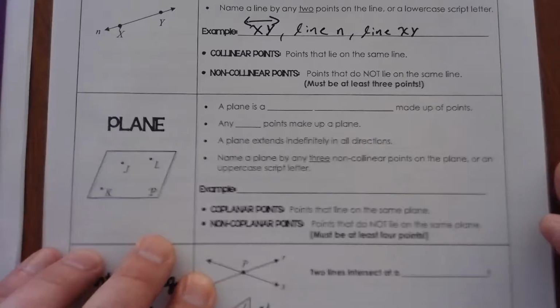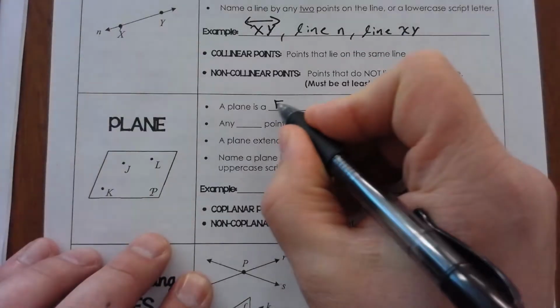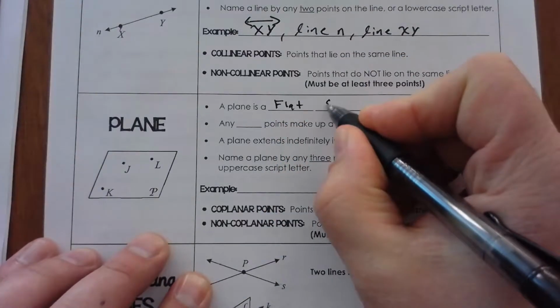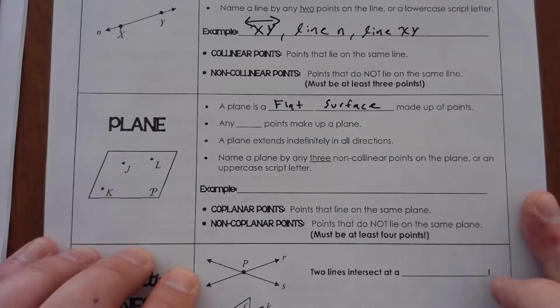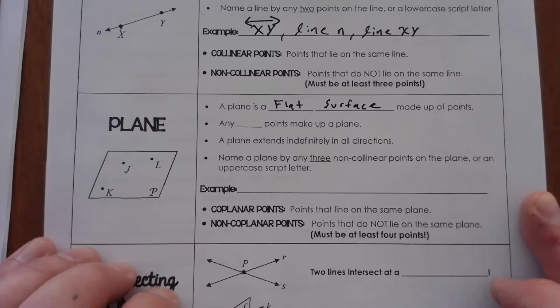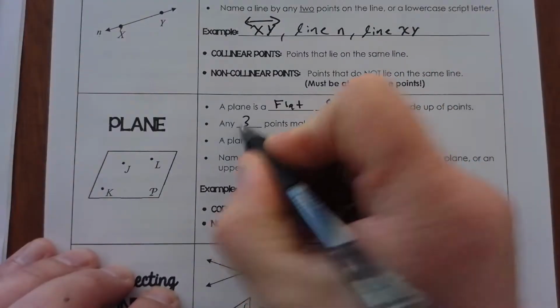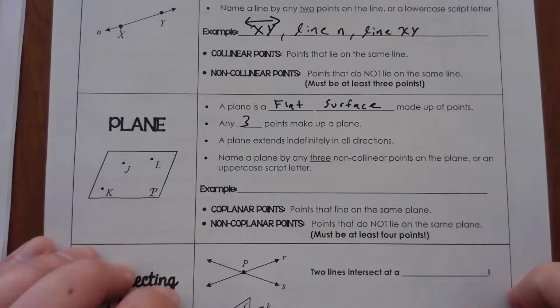Right, so a plane. A plane is a flat surface made up of points. And to name a plane, we have to have at least 3 points. So any 3 points make up a plane.